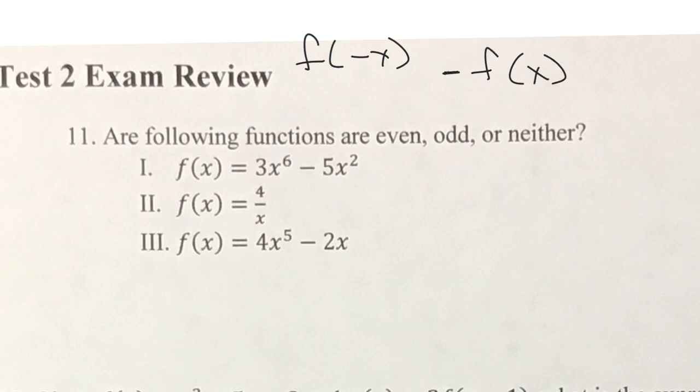Okay. First, we test our f of negative x. We replace x with negative x, and we compare it to the original. If those two things are the same, then your function is even. If they're not, then you make the entire equation negative, and we compare those ones. If those ones are the same, your function is odd. Now, if none of those three look alike, then your function is neither even nor odd.